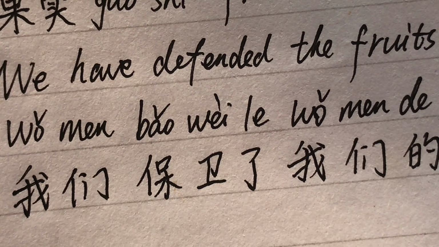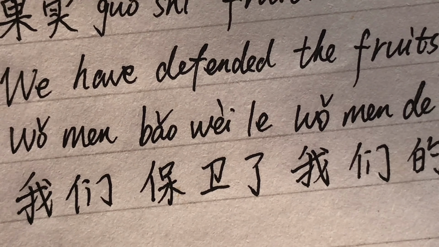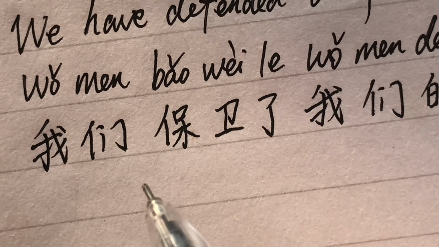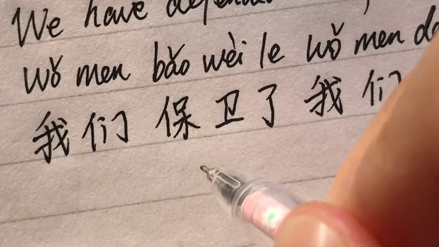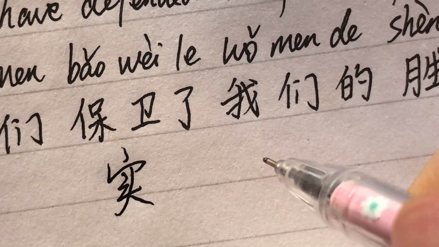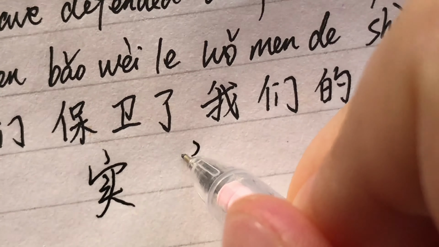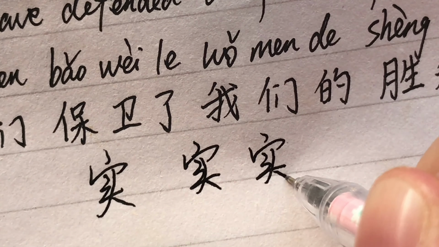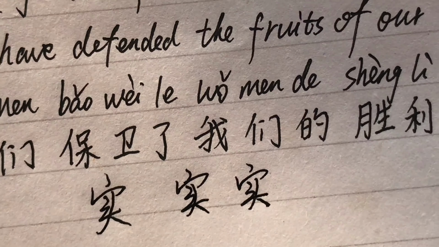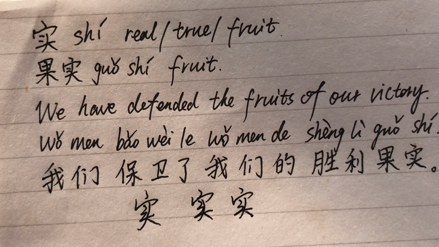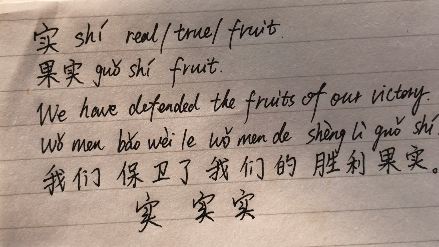我们保卫了我们的胜利果实。My casual handwriting on the character 十。十 real, true, fruit, 果实 fruit.